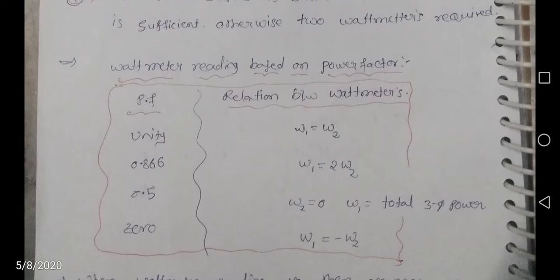If wattmeter 1 reads double than wattmeter 2, then power factor is 0.866. If one wattmeter is reading 0 and another wattmeter is showing the total three-phase power, then power factor is 0.5.